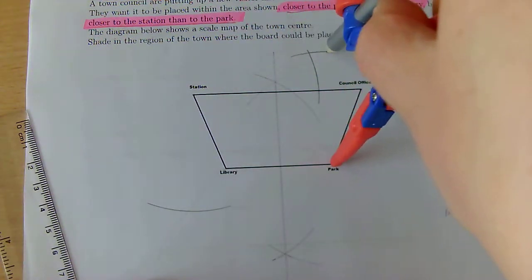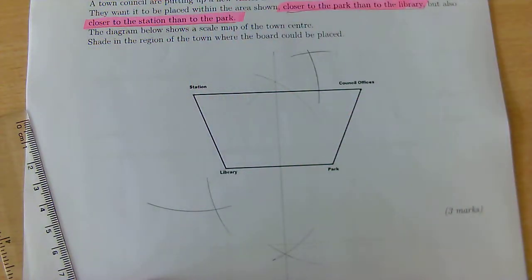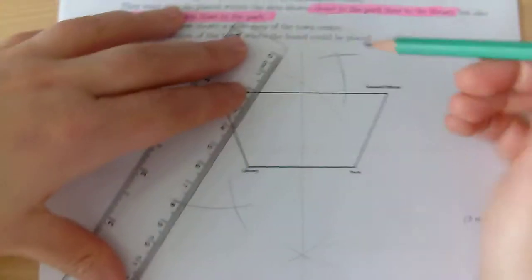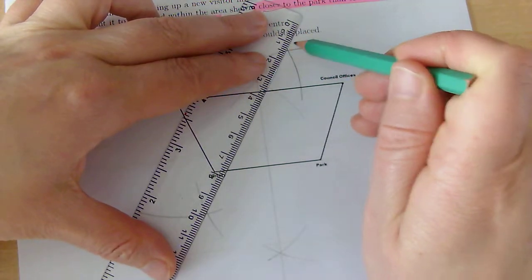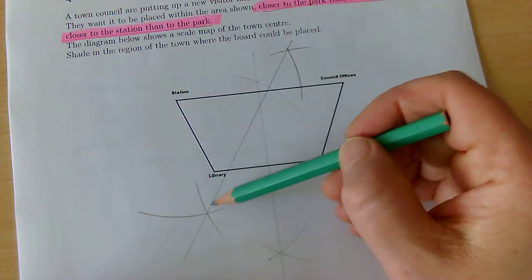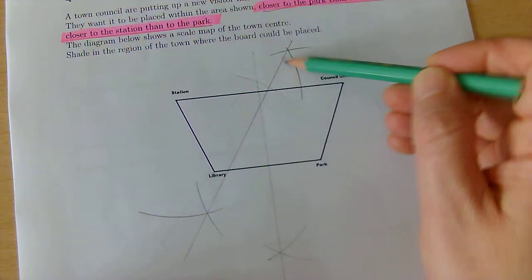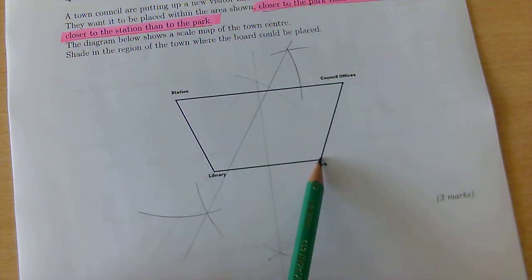Here is 1, and that is another. Now all I need to do is join these 2 points together, and I've got a line showing all the points on it are equidistant from the station and the park.